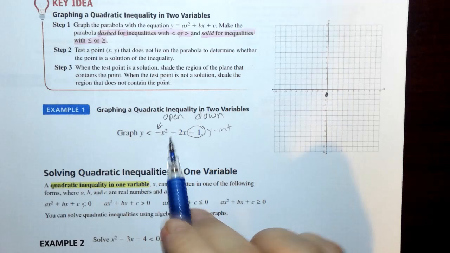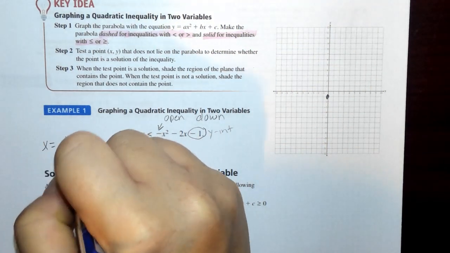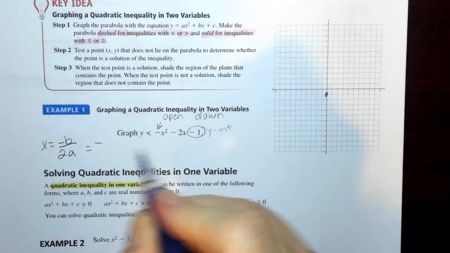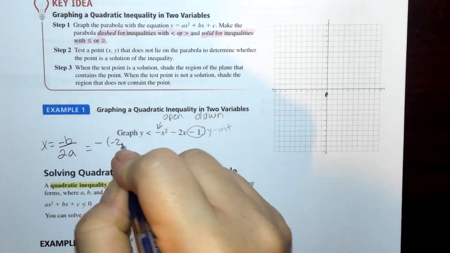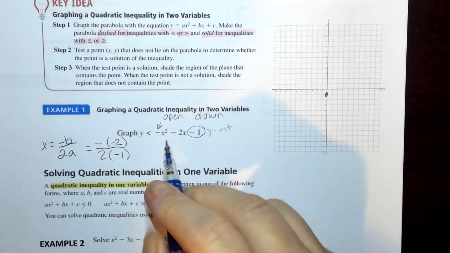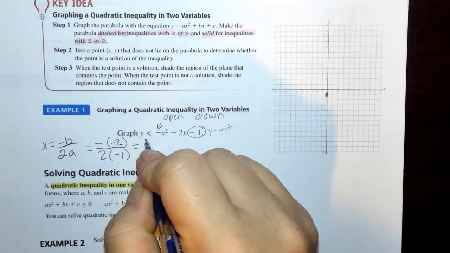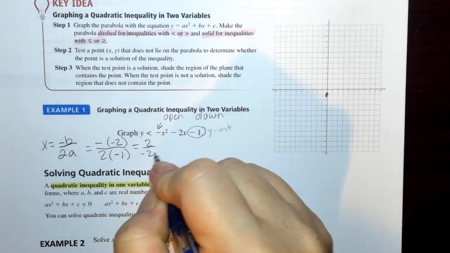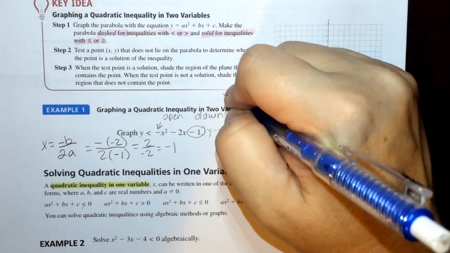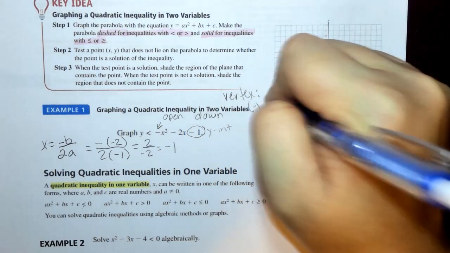So remember, to find the x value of our vertex, we do -b over 2 times a. All right, so -(-2) over 2 times -1. So remember, if there is no number, there is a 1. There has to be a 1 for it to exist. So this becomes +2, this becomes -2, which equals -1. So that is the x value of our vertex. So right now we know -1 comma something.